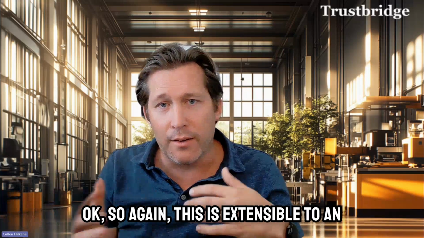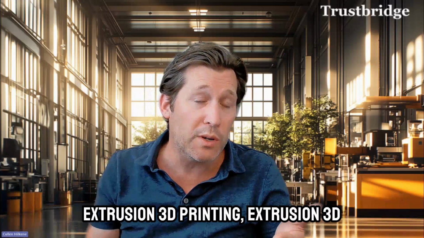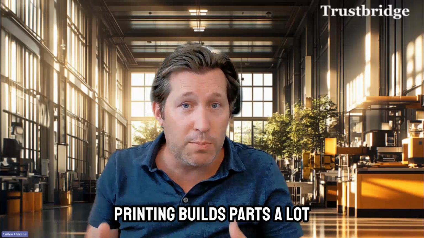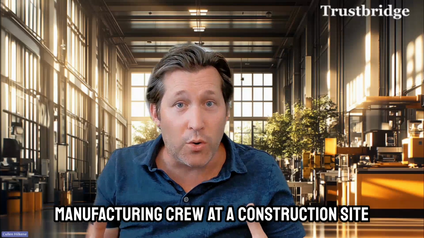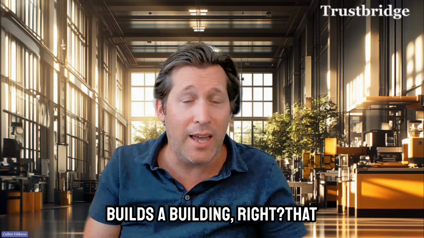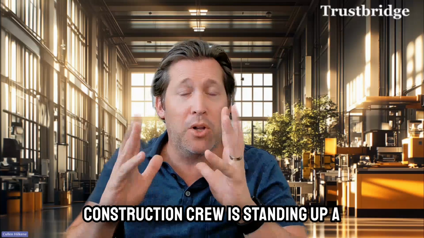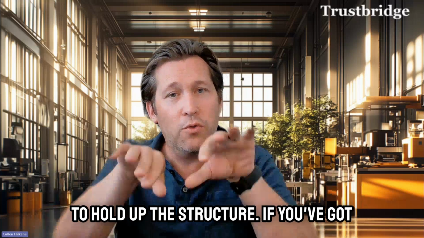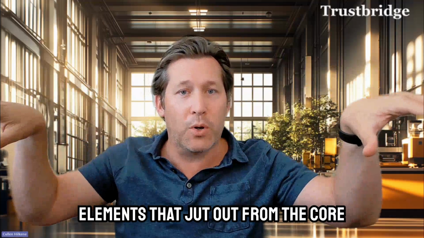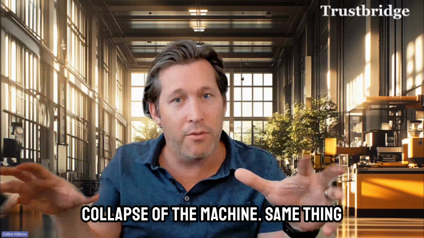Extrusion 3D printing builds parts a lot like a crew at a construction site builds a building, right? That construction crew is standing up a building. What do they do first? They think about the scaffolding that's going to hold up the structure. If you've got elements that jut out from the core structure, there needs to be a really strong base to support that. Otherwise, you can see drooping or a collapse of the structure.